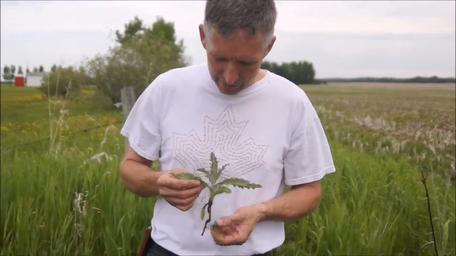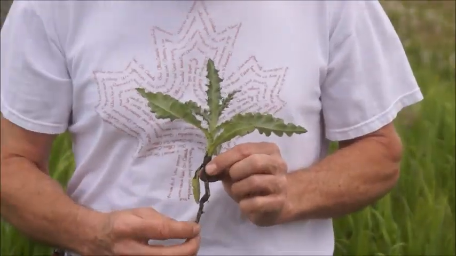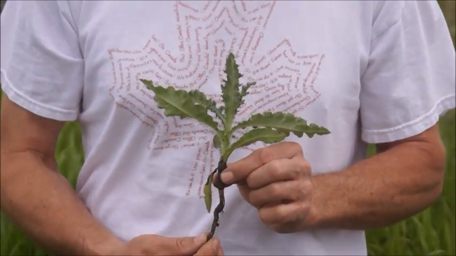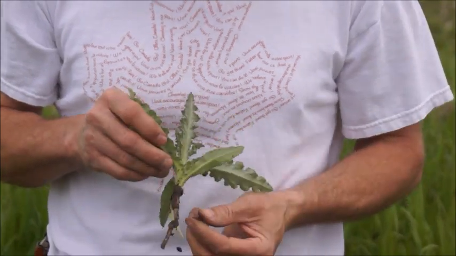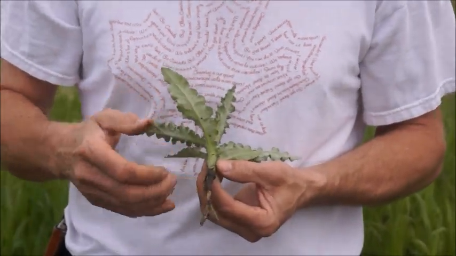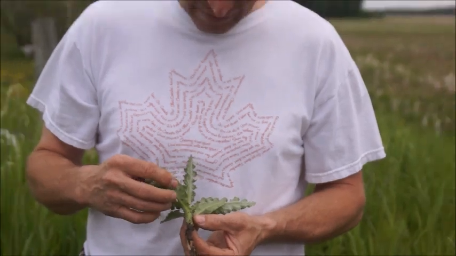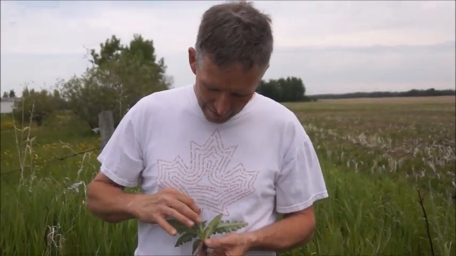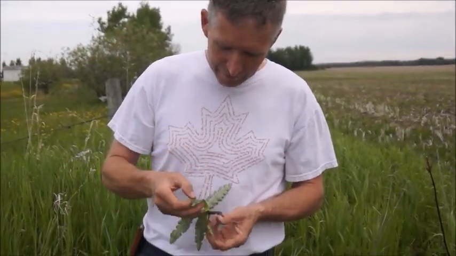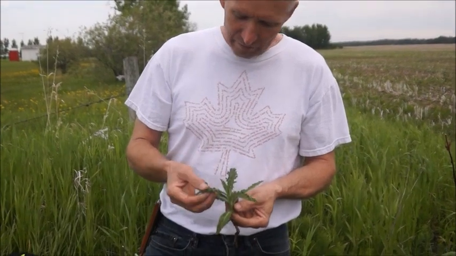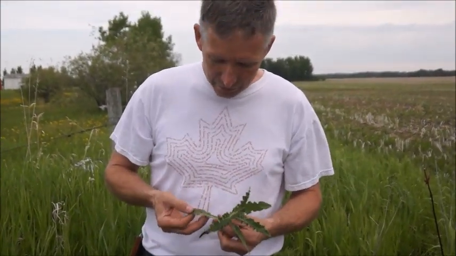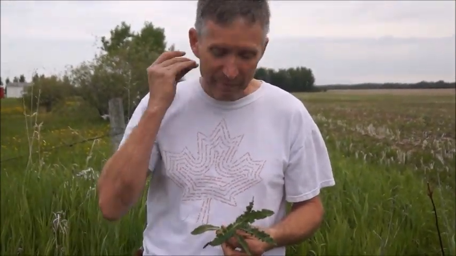So here's a nice little young plant. It's a shoot. It came from that underground creeping root system. Because it's a shoot, it won't have any cotyledons. It didn't come from seed. But again, there's that nice white downy backing on the leaf, and it's spiny to almost soft to touch.